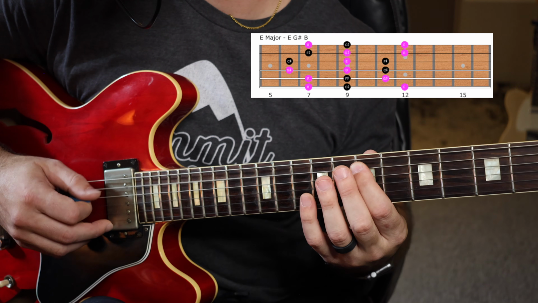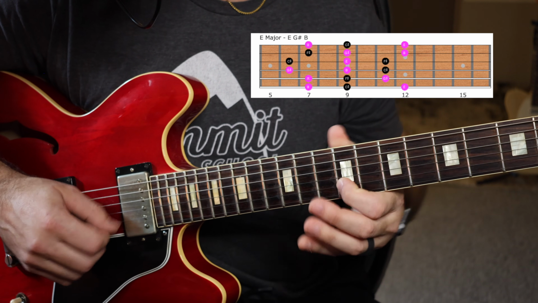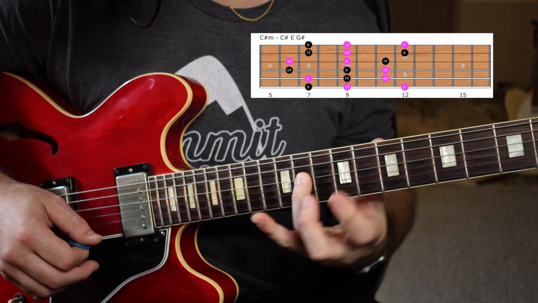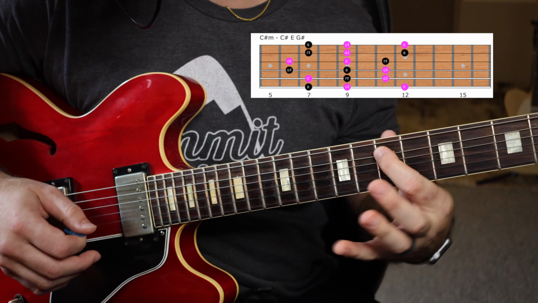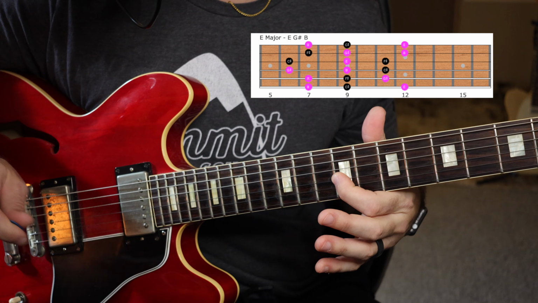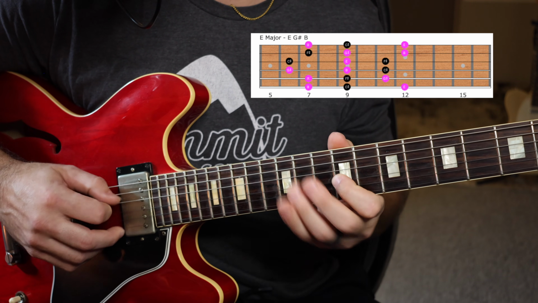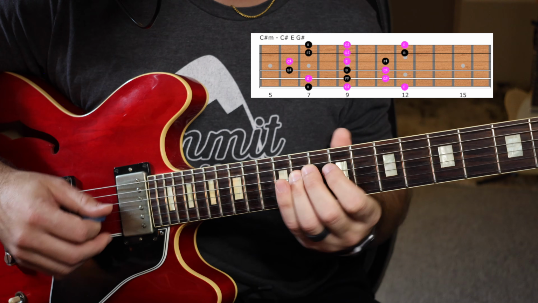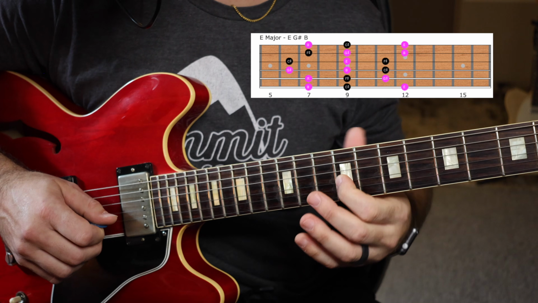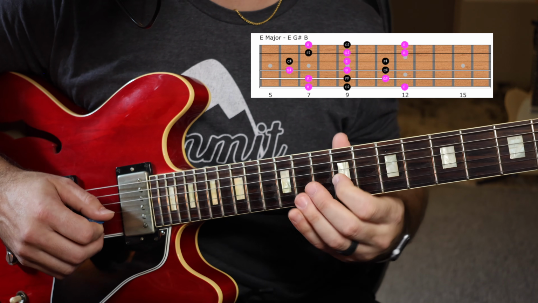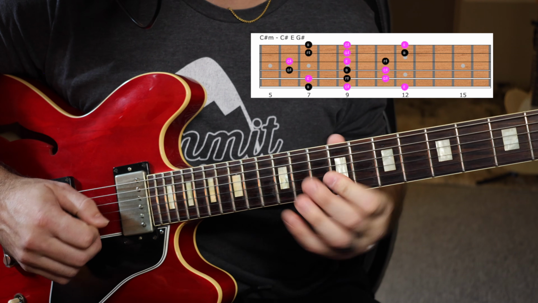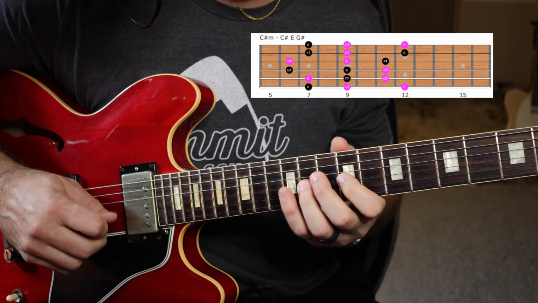So here we go. E, third of E, C sharp minor, E, third of E, or so that's a root of E, C sharp, root of C sharp, root of E, root of C sharp, fifth of C sharp.